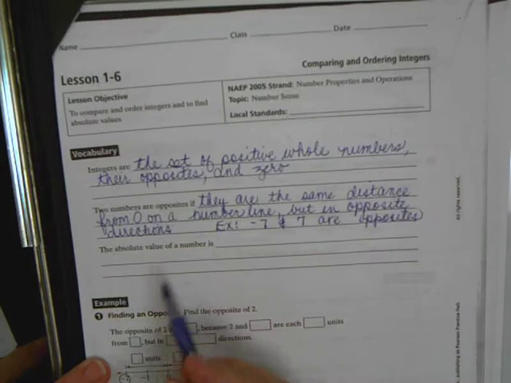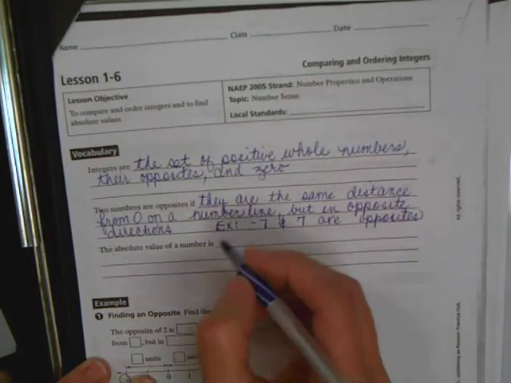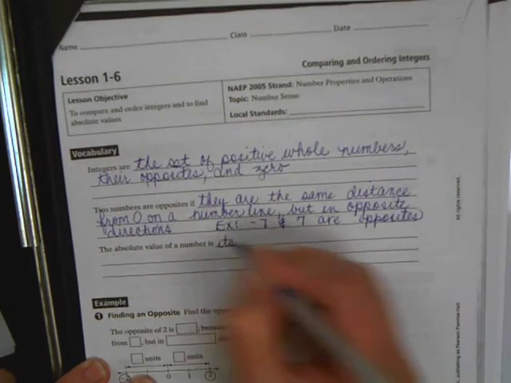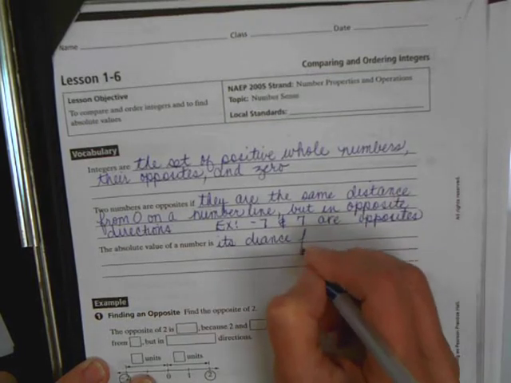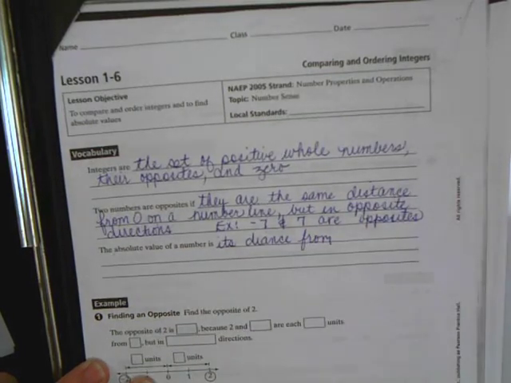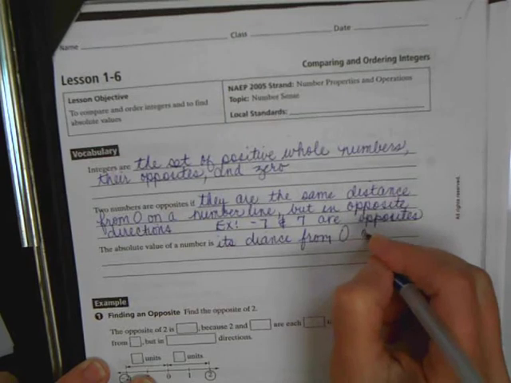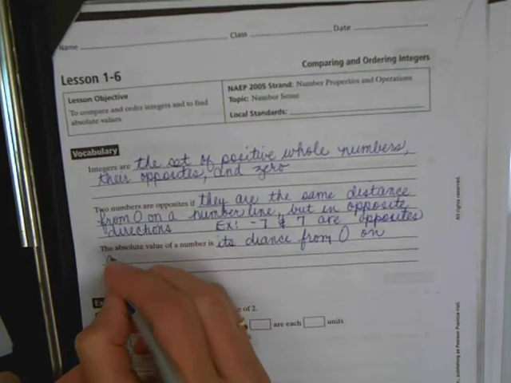The absolute value of a number is its distance from 0 on a number line.